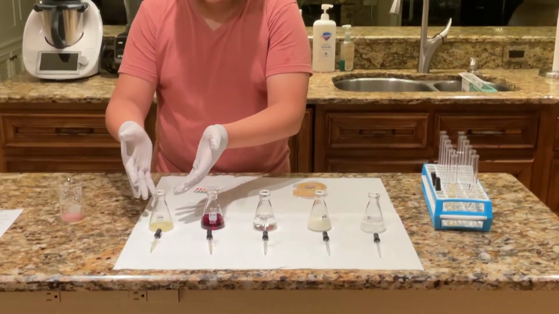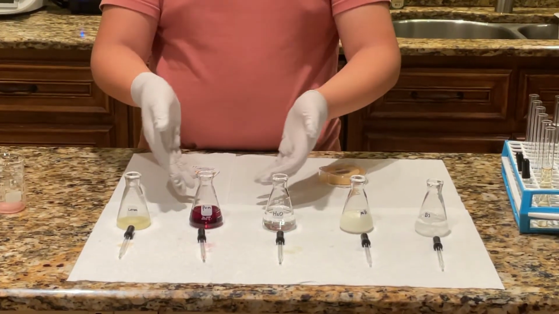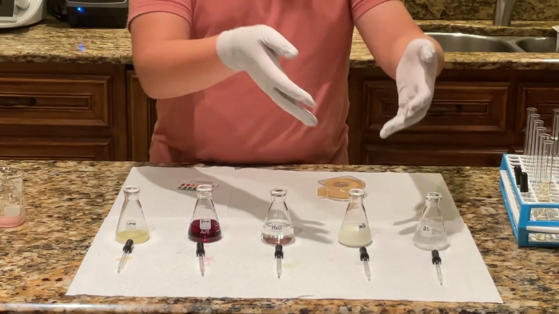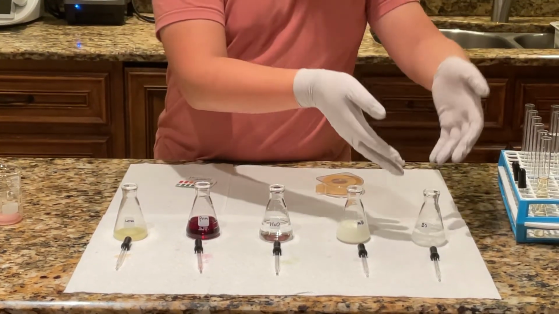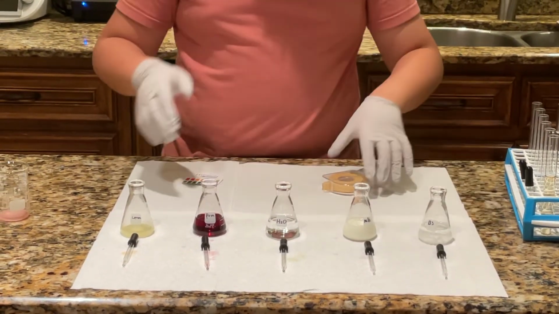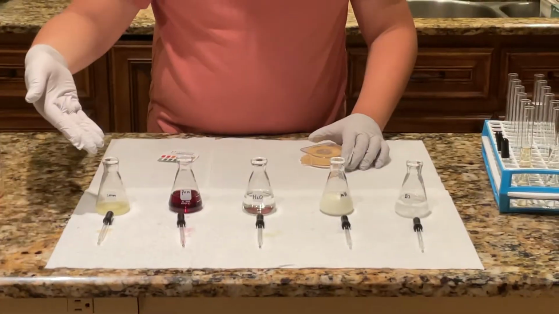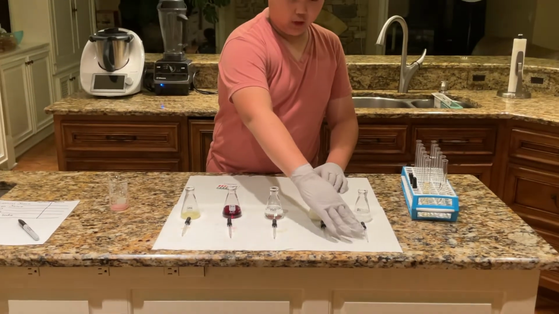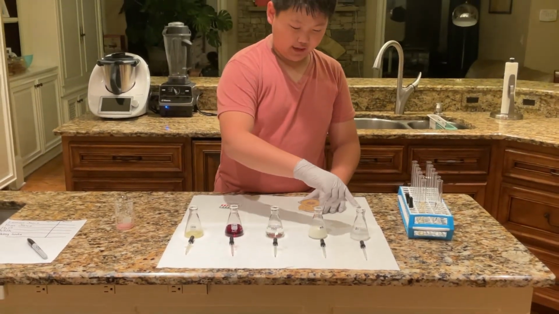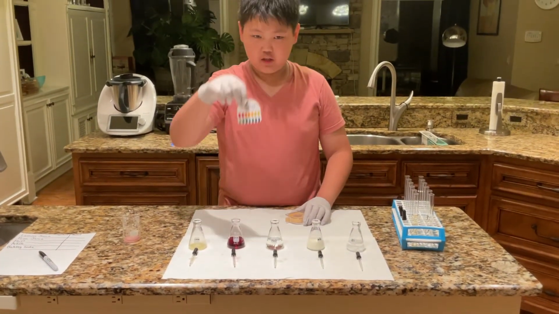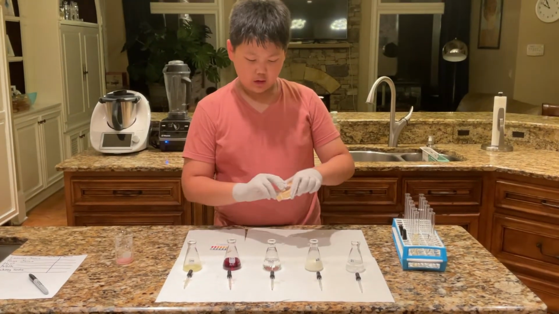This is the lemon juice, the pomegranate juice, the tap water, the milk, and the baking soda. And as you can see, I have my materials laid out: my droppers, my flasks, my pH paper reference, and my pH paper.